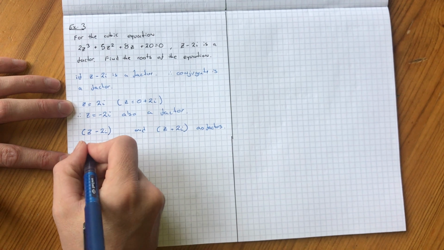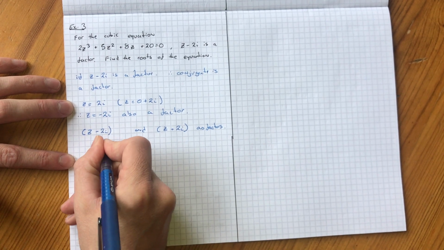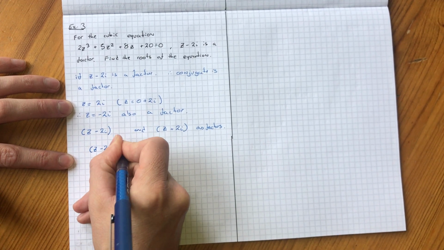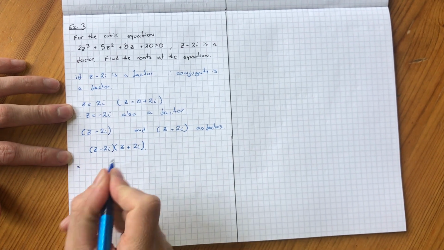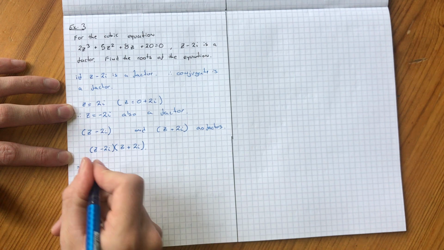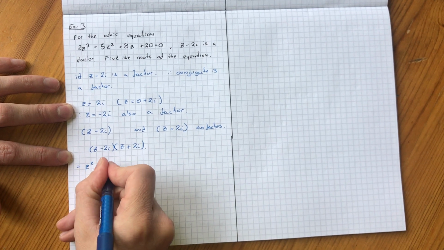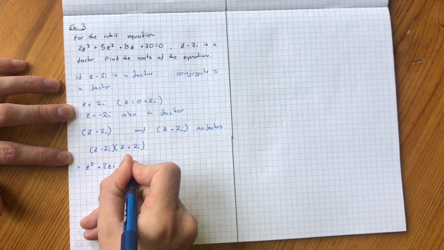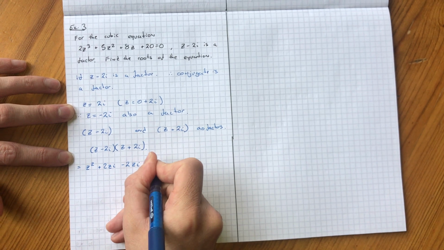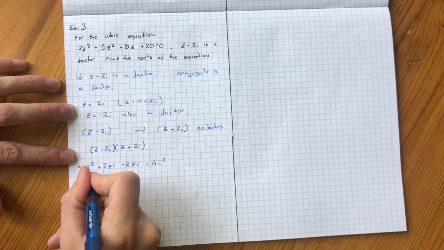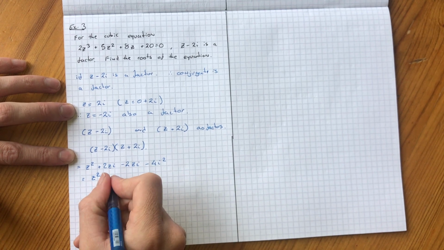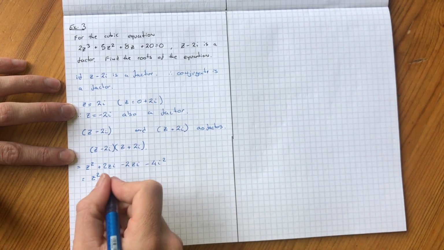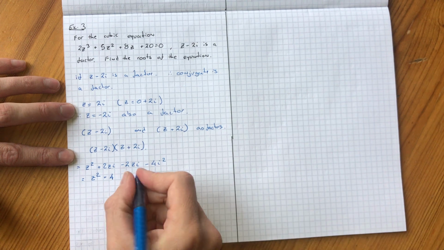Okay, so we're going to do z minus 2i times z plus 2i, and that gives us z times z is z squared. z times 2i is plus 2zi, minus 2zi, minus 4i squared. Plus 2zi minus 2zi is 0, minus 4i squared becomes plus 4.